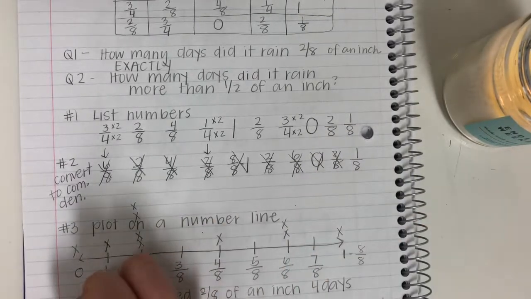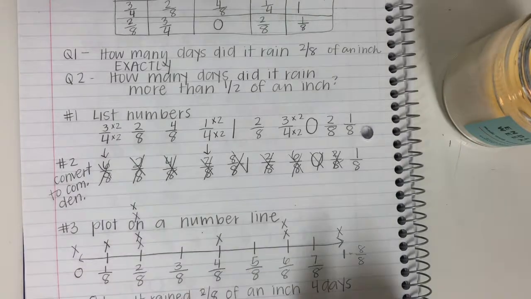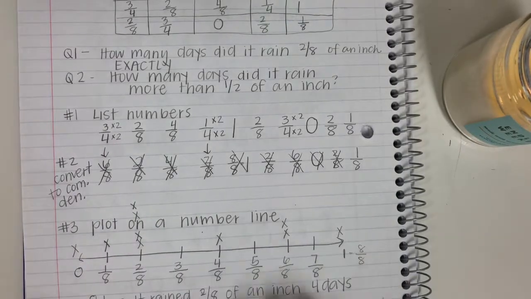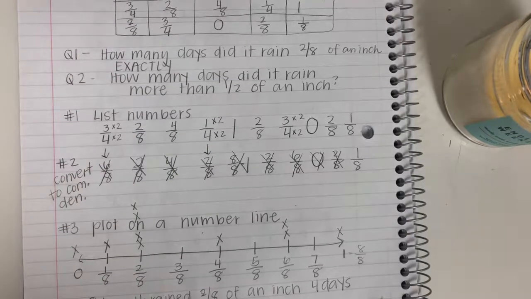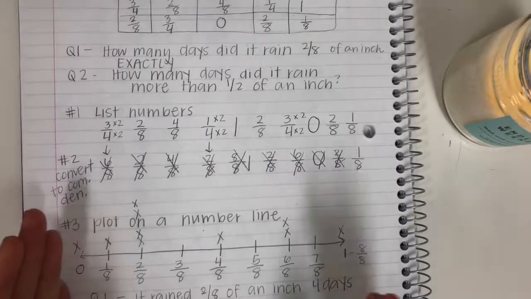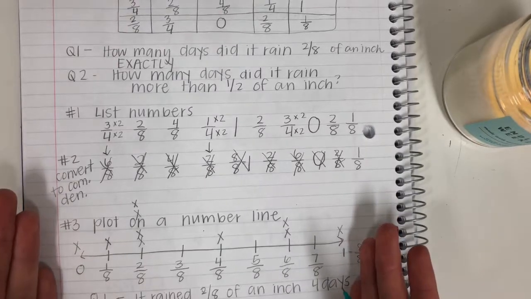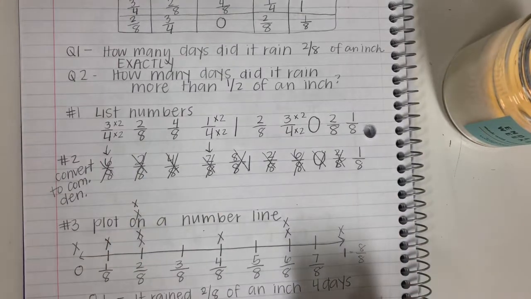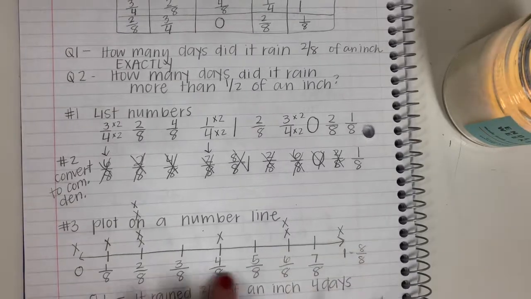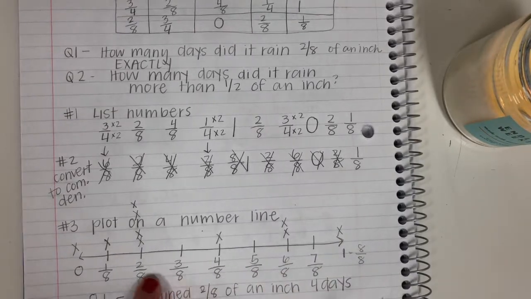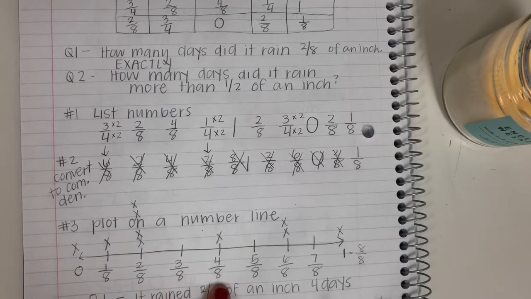Okay, and then question 2. How many days did it rain more than half of an inch? Okay, so we got to think. We have 0 and 1, and we got to figure out which plot is half of that. So let's see. Can any of these fractions be converted to 1/2? Where does our 1/2 fall? Well, we know it's going to fall somewhere in between here, right?